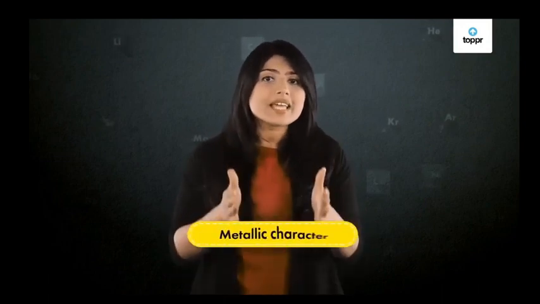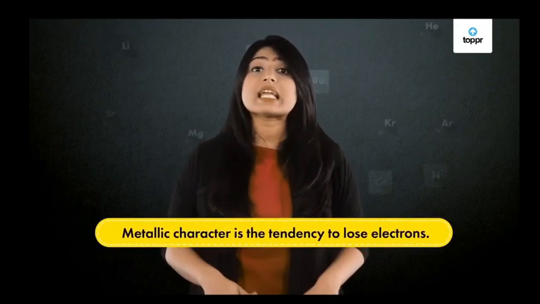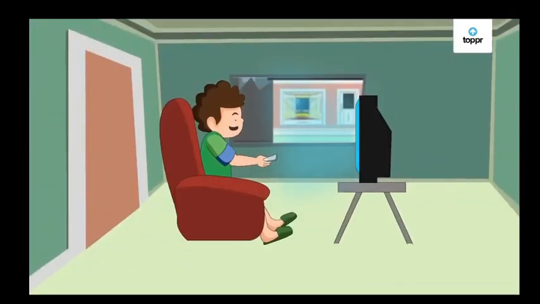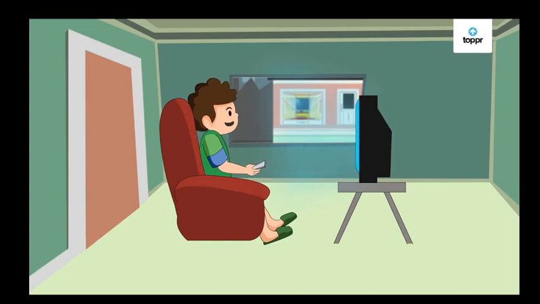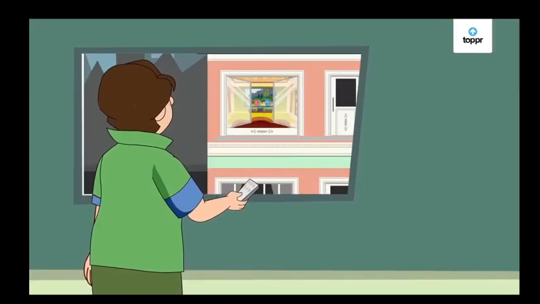Okay, let us now discuss the next property, metallic character. As you are aware, metallic character is the tendency to lose electrons. Let's build a trend of metallic character together. Suppose that you are watching a movie on your TV and you want to control the volume. How would you do that? Of course, just adjust it using the remote. But what if I ask you to adjust the volume of your neighbor's TV? Not possible, right? The remote only works for a specific range.